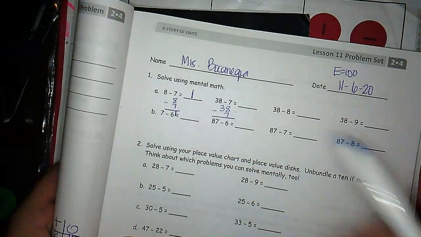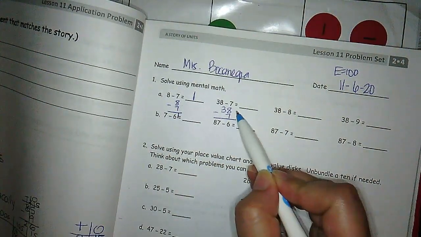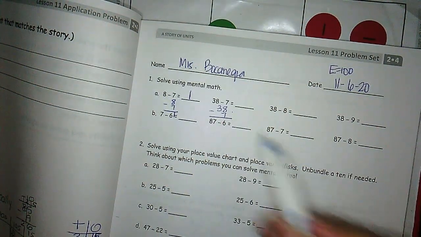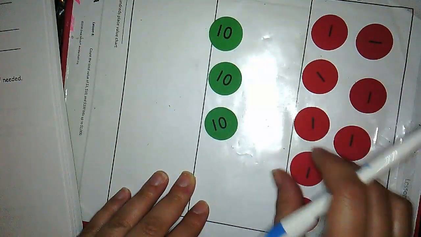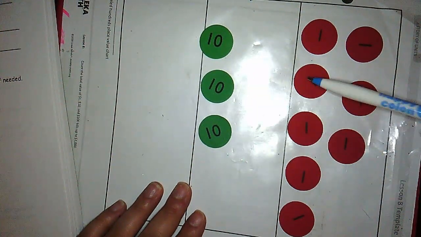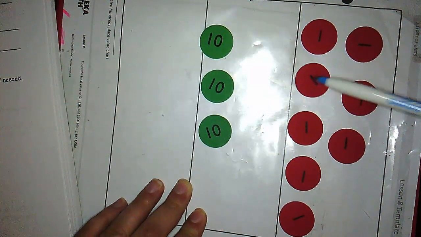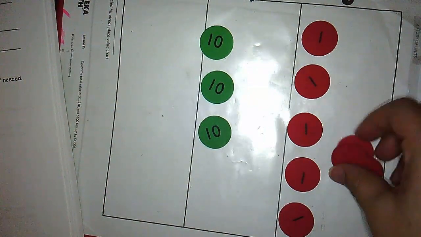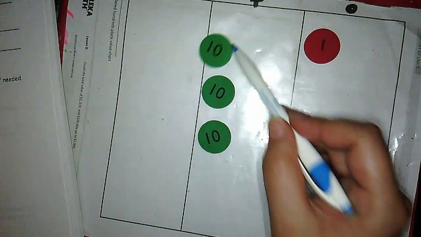Actually, key point number 3 says subtract the part. So this is the part I'm going to take away, 7 ones. And every time I take away, I think, do I have enough? Well, let's look. 1, 2, 3, 4, 5, 6, 7. Do I have enough? Yes, I'm going to take them away. 1, 2, 3, 4, 5, 6, 7. If I take away 7 ones, I end up with 1 one and 3 tens.